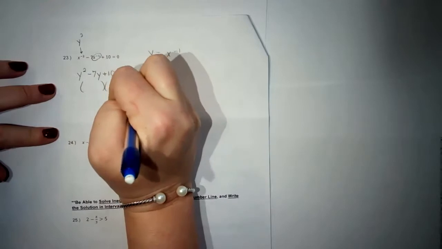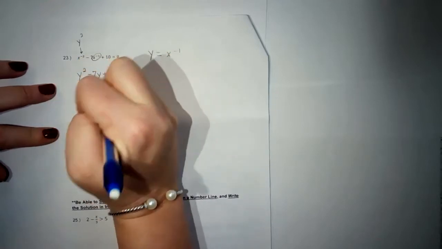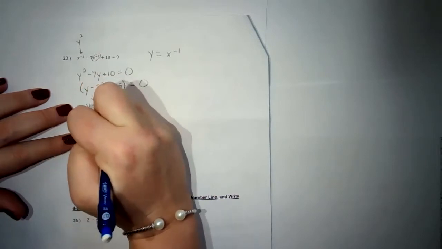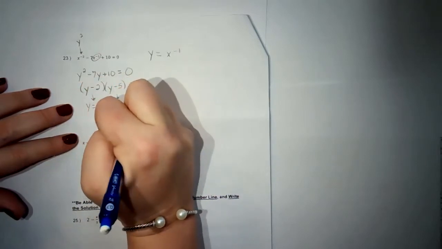Now, we have a nice little mnemonic to factor. So we need factors of 10, either both positive or both negative, and they need to add together to -7. Both negative. How about a -2 and a -5? That would multiply to +10 and add to -7. Now we're going to solve. y is going to be a 2, and y is going to be a 5. Now we're not done.